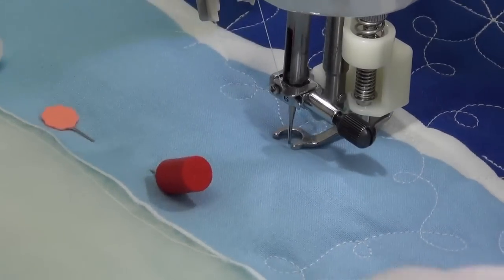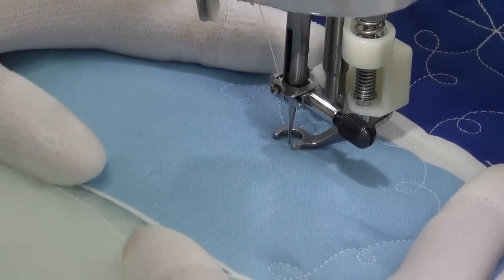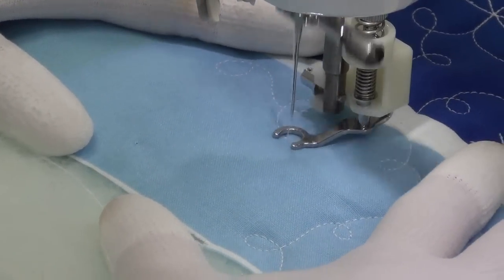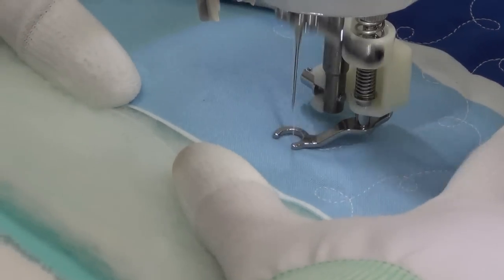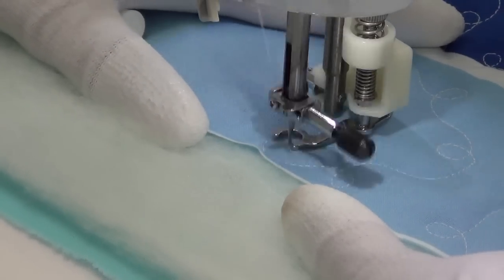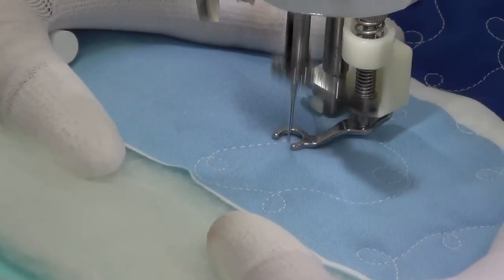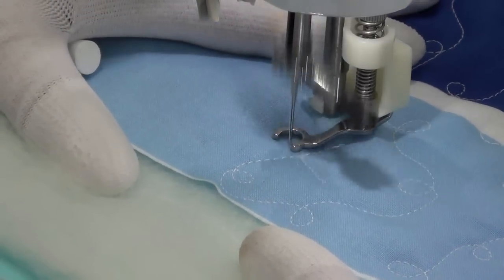And with the loops, you want to just keep them roughly about the same size and shape and moving in all different directions. I'm trying to keep my lines about a half of an inch or more apart, just so that the quilting doesn't become too dense. Really not necessary for the batting that I have or for the design itself.